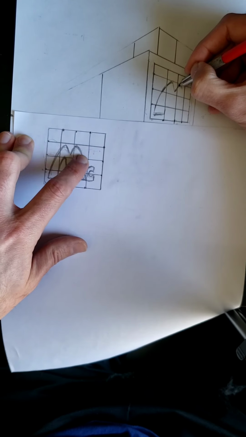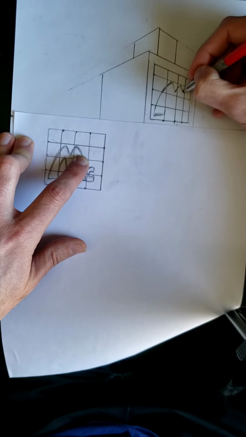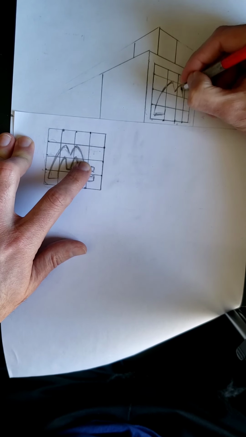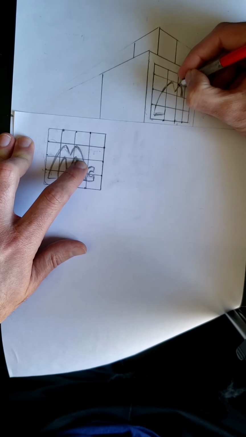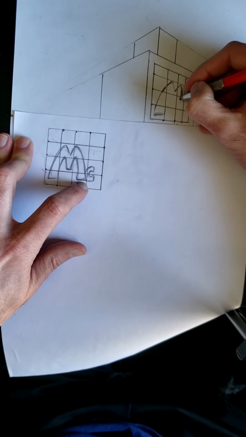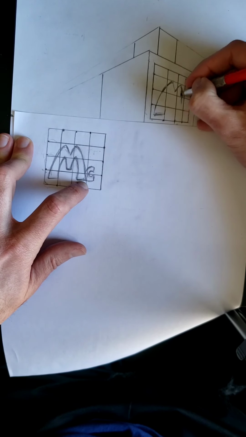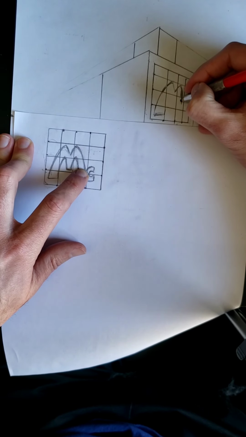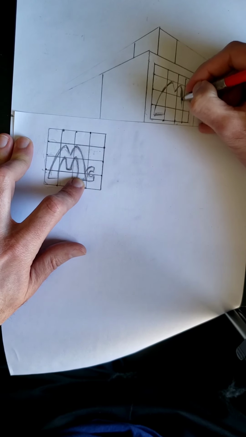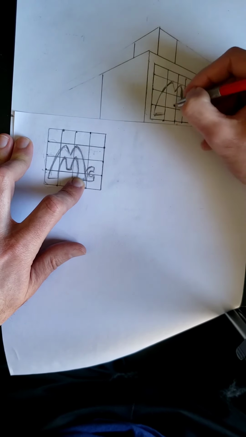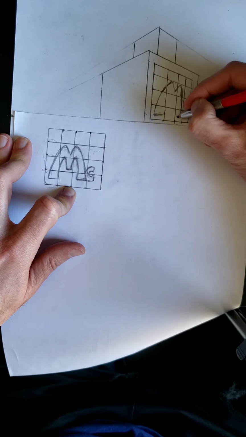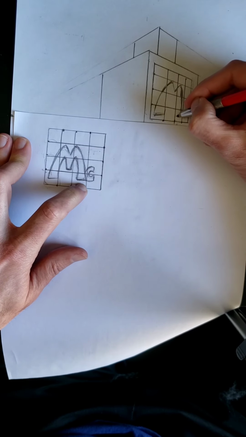Okay, here's this square right here. And, oh, yeah, I'm making that way bigger than it should be. Okay, there we go. And crossing down into this square here. Gonna have to correct that with a little eraser here. Okay, crossing down into this square here.